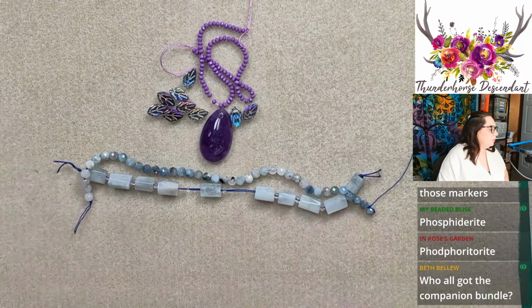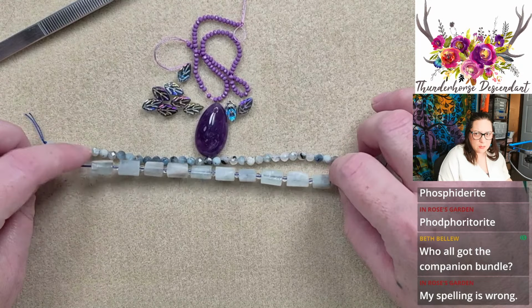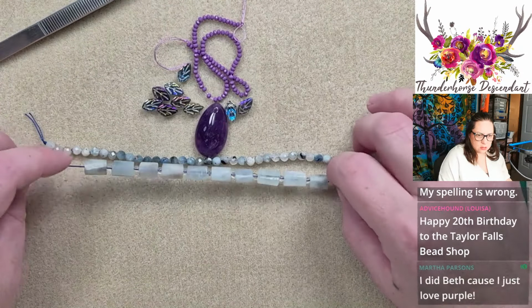So, let's get this party started, shall we? What color are we going to do? What color are we going to do for findings? What color should we do? Silver findings? Because we got more like cool colors.